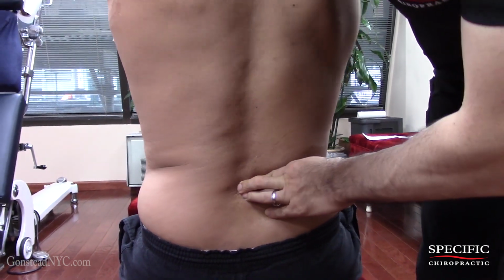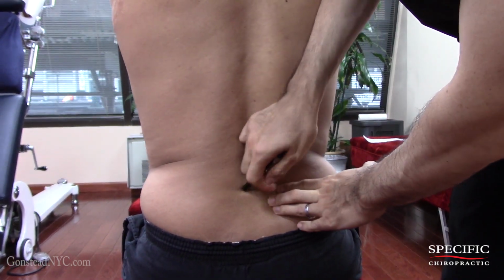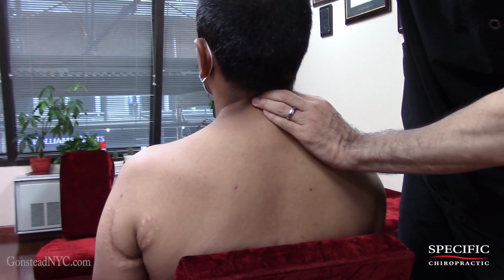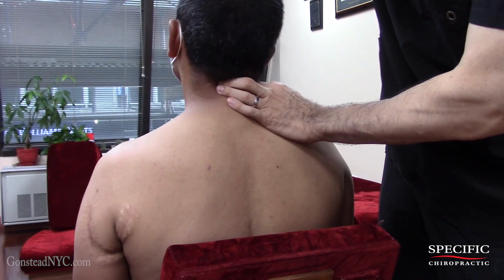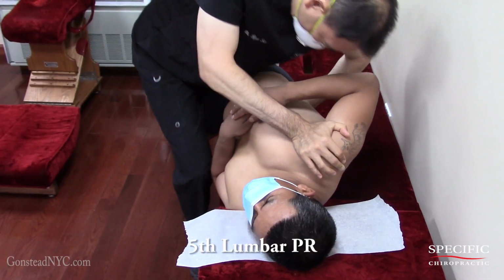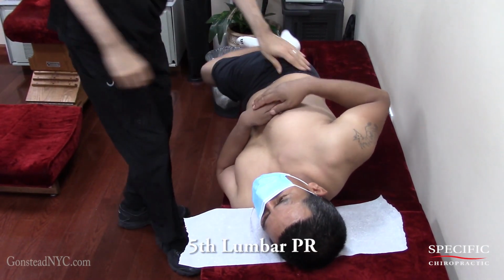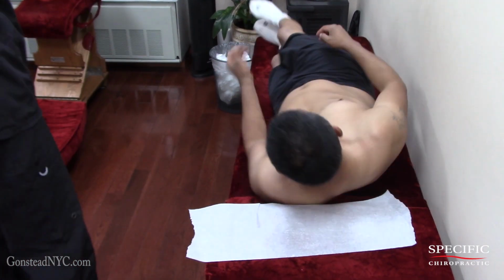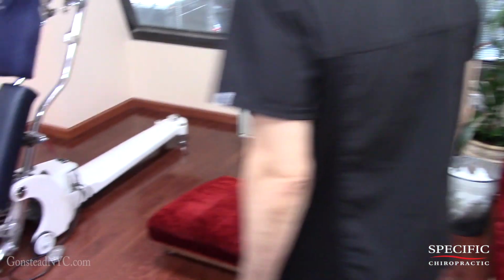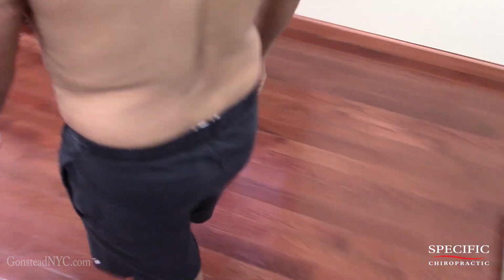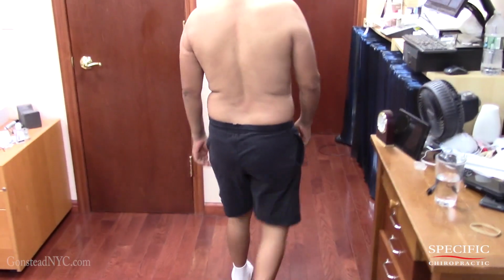That thing is still in trouble. Usual spot, fourth cervical. There it is. Come on up. Walk around. It's good. The work is good.